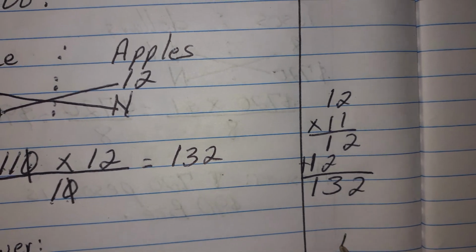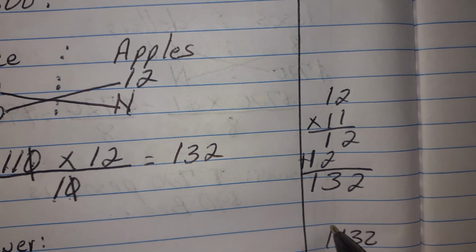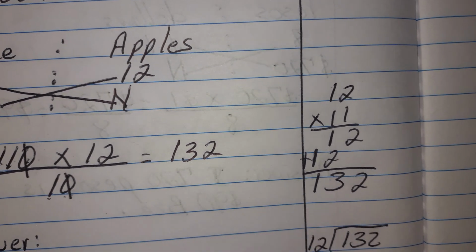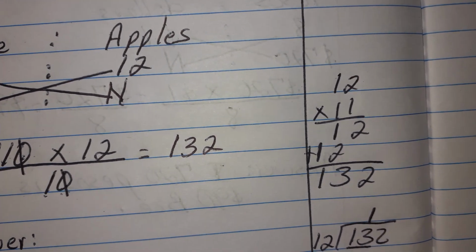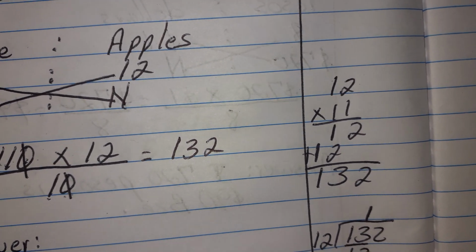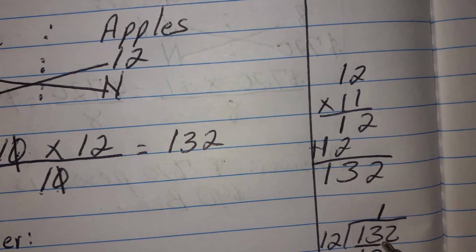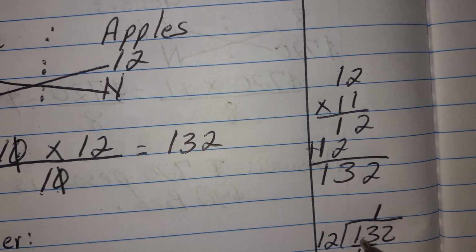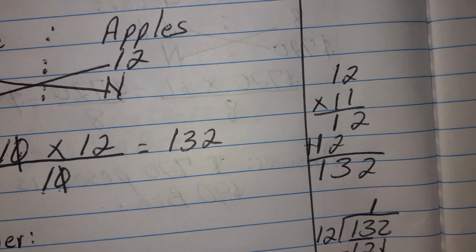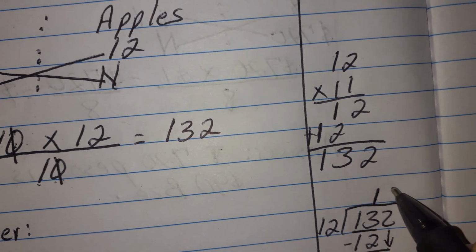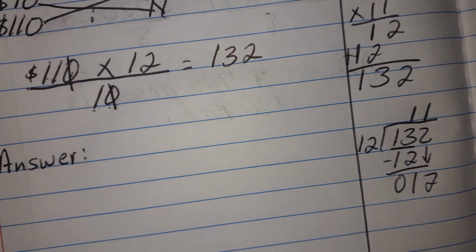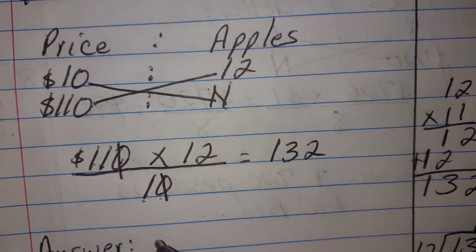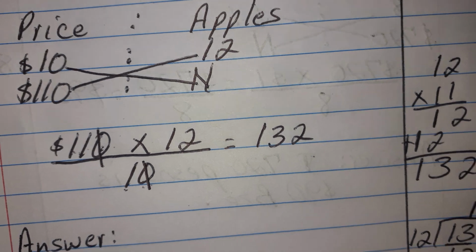So we divide 132 by 12. 12 into 13 is 1. 1 times 12 is 12. 13 minus 12 is 1. We bring down the 2. 12 into 12 is 1. All right? So how many dozens did Kelly buy with $110?